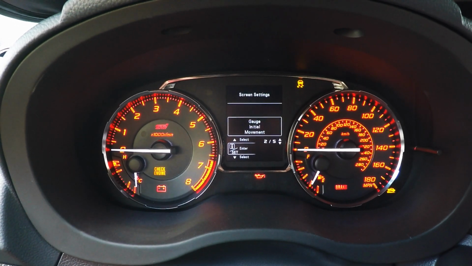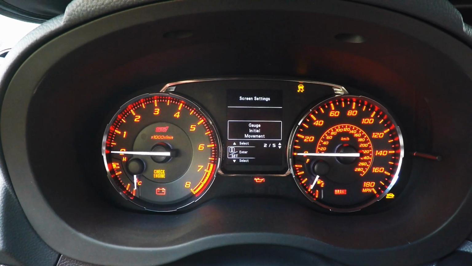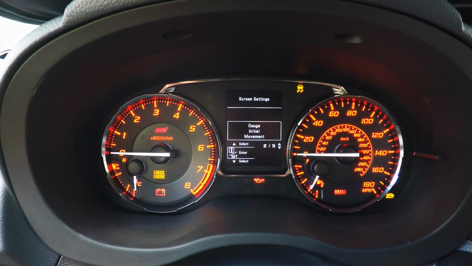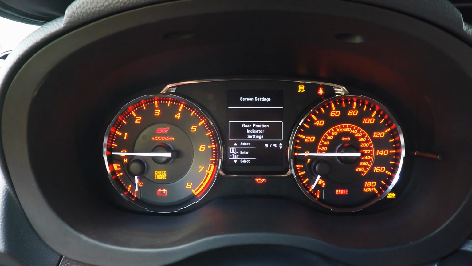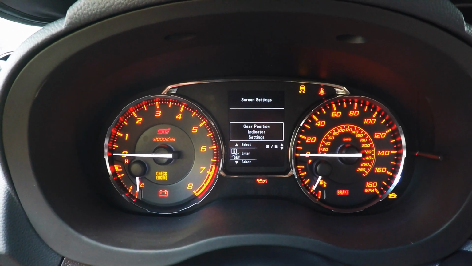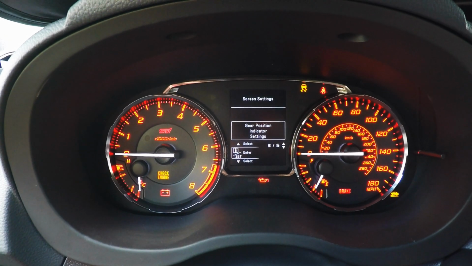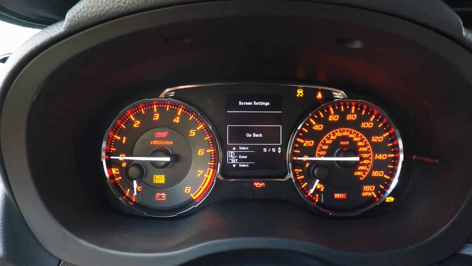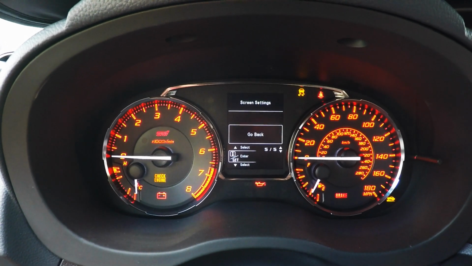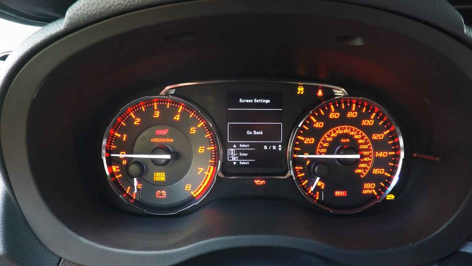Gauge initial movement, that is when you start your car, all your gauges will fly up and then come back down before setting to where they should be. You can choose to turn that on and off as well. Gear position indicator settings, if you do not want to see what gear you're in on the multi-info display, you can choose to turn that off. And of course you can choose languages, and the final one is to go back. So that's how you navigate through these menus. So we're going to go ahead and click set to go back.